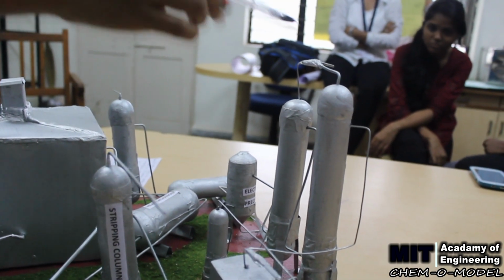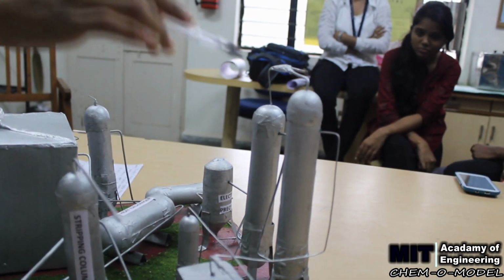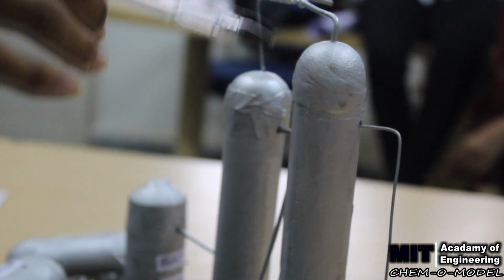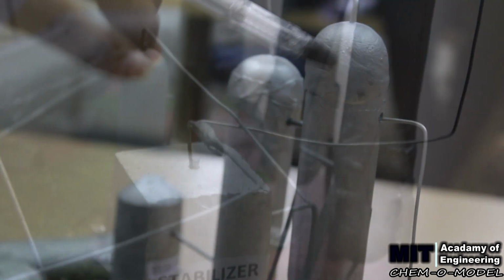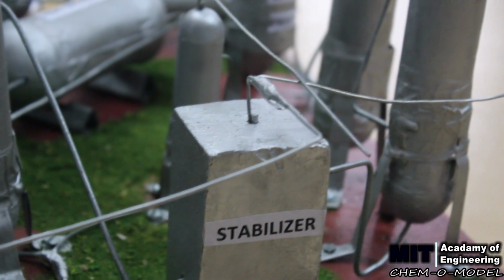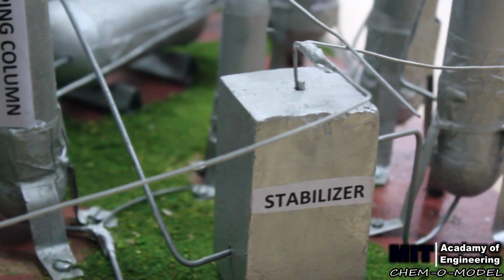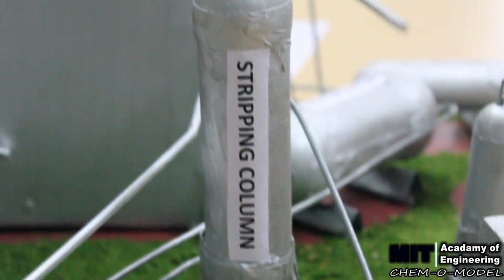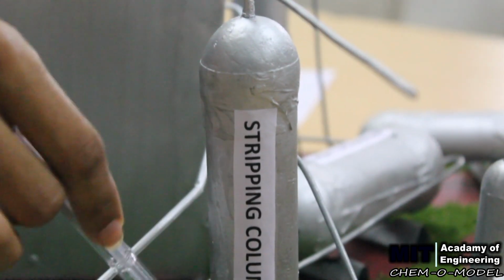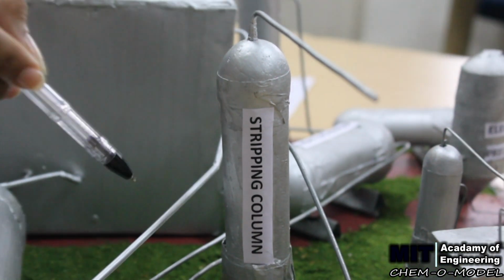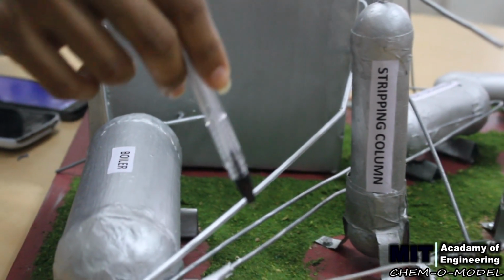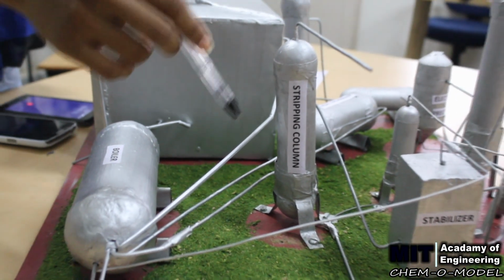Now after that, it is further passed to absorption column 2, where for obtaining pure C2H2 we pass it through absorption column 2. Now after this, it is further passed to the stabilizer where the temperature and the pressure conditions are maintained so as to obtain C2H2 only in the solvent, that is DMF. Then after that, it is passed to the stripping column where the C2H2 gas is removed from the top and the solvent is removed from the bottom. This solvent is further passed again to the boiler for purification. Thank you.